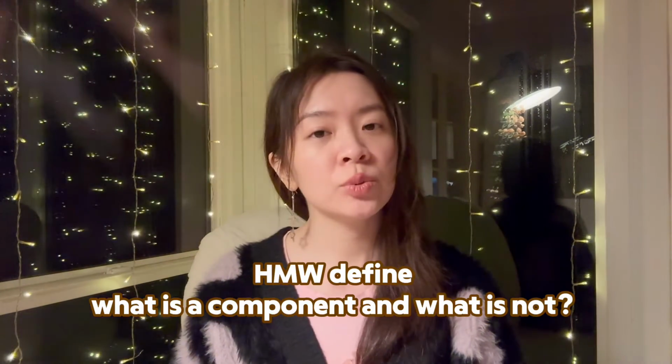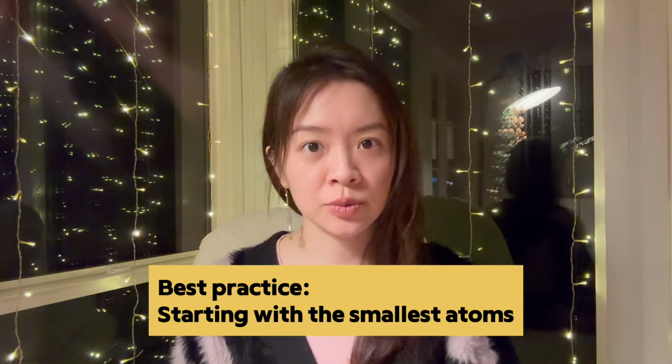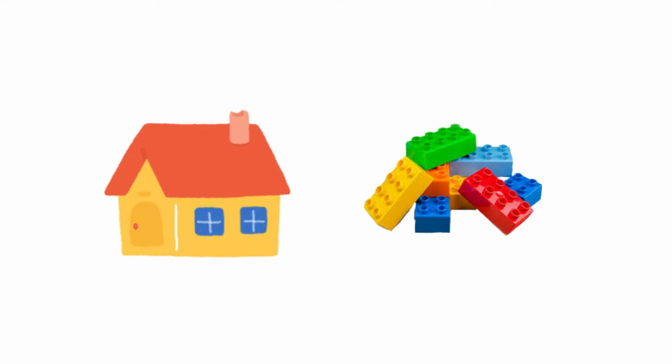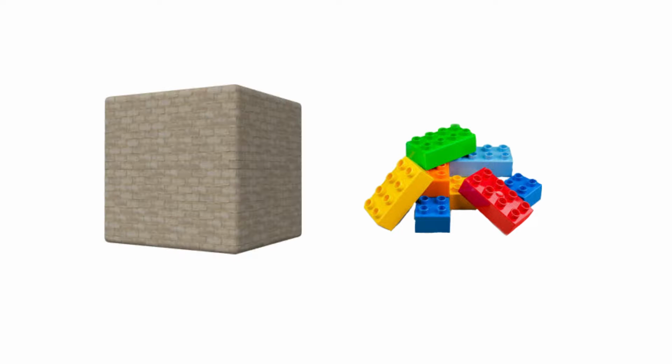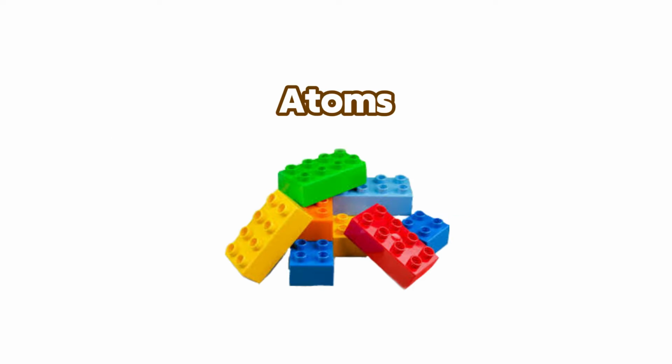When building a design system, you might wonder how we define what is a component and what is not. The best practice I followed was to get started with the smallest atom. And what exactly does that mean? Imagine that you are building a house with Lego bricks. You need to use the bricks to put together a wall and then assemble the walls to build a house. So you need to create the building blocks first to get started.